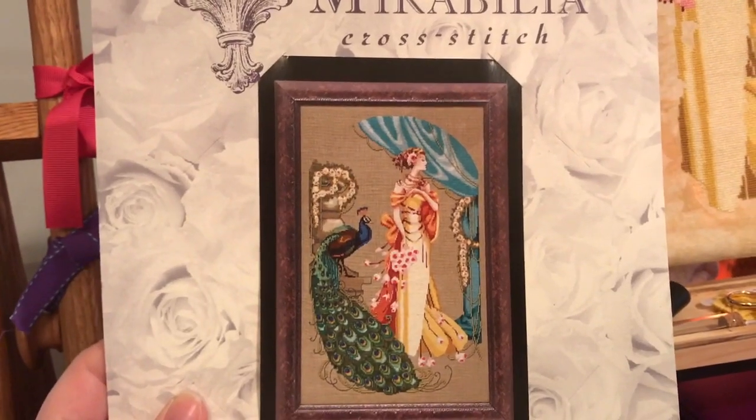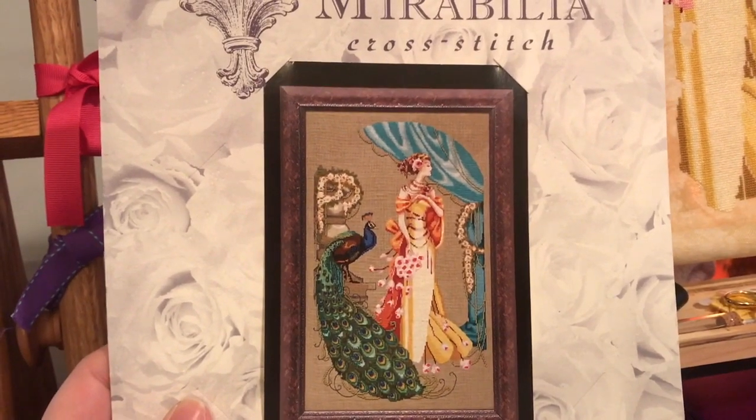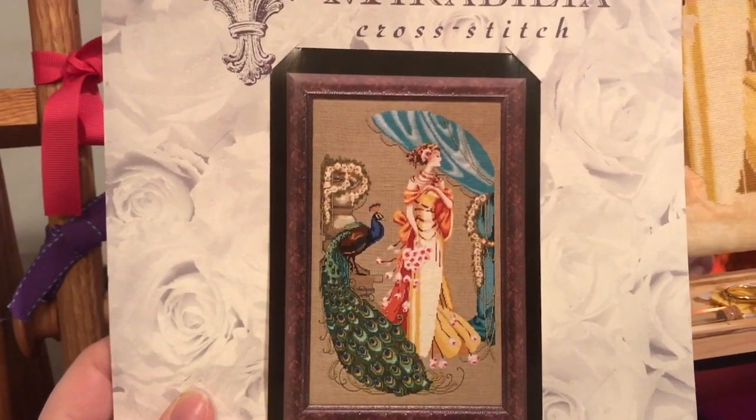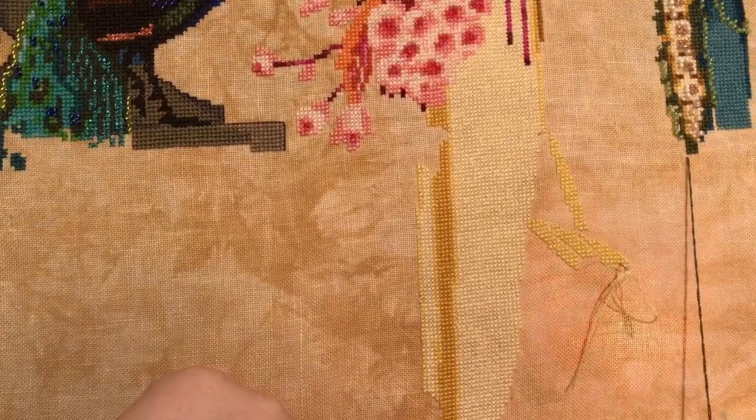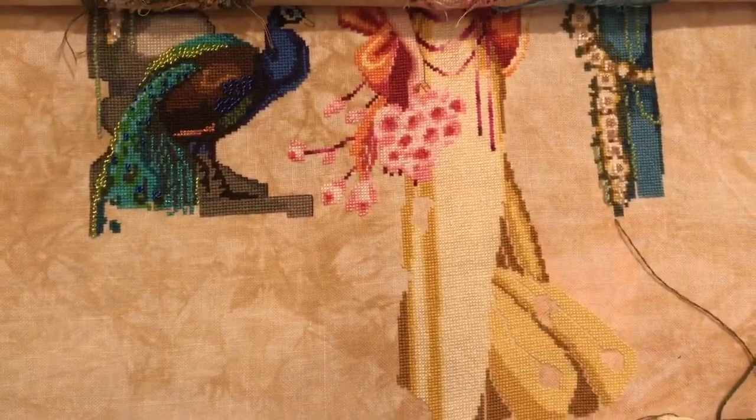Okay, so that was kind of focus number 1 of the past couple of weeks. Focus number 2 was Lady Hera by Mirabilia, so let me show you that. Here's what Lady Hera should look like when she's done. And let me show you what Lady Hera looked like last time. And here is what she looks like now.